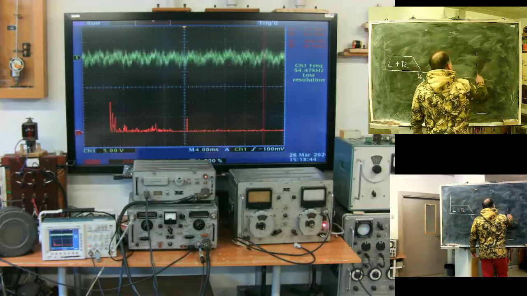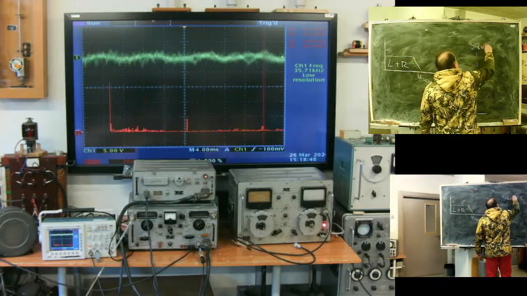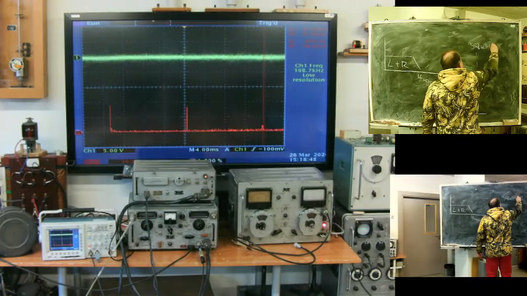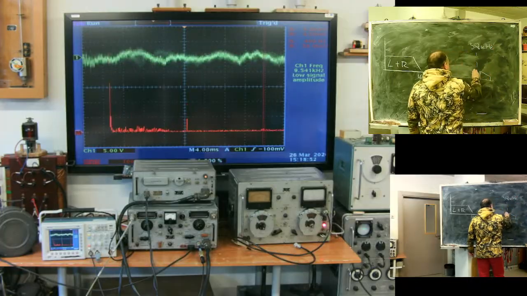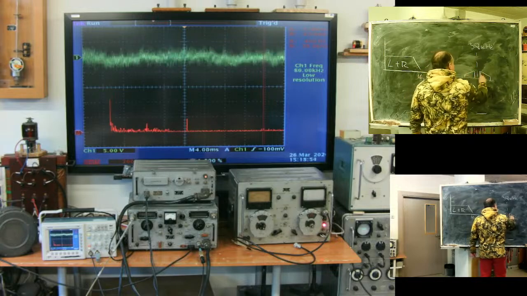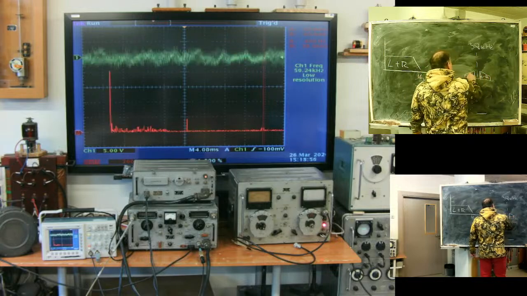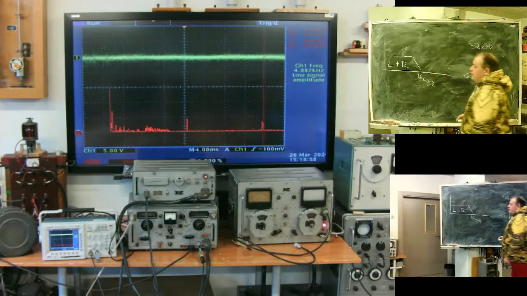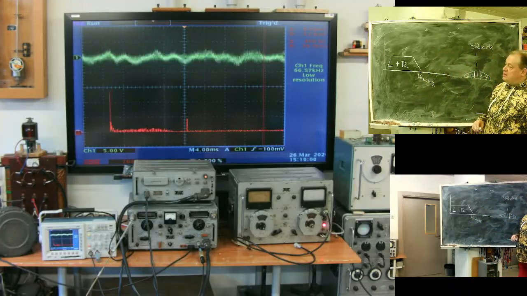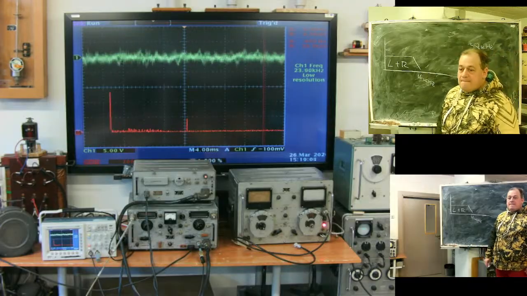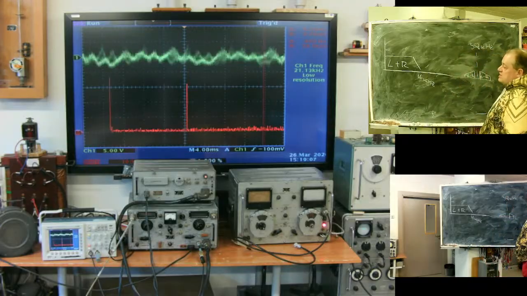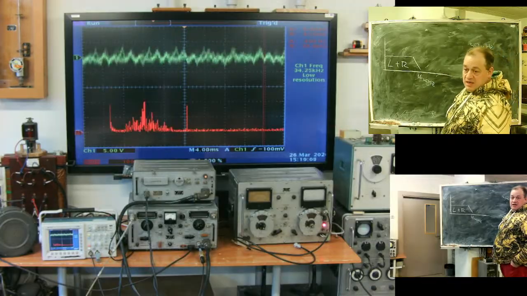Yes, 38 kilohertz. L minus R looks like an amplitude modulated signal, but where my cursor stands there should be a carrier.